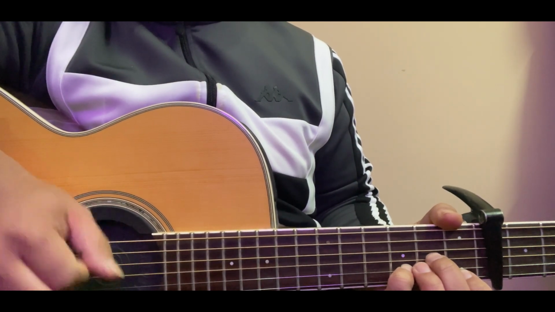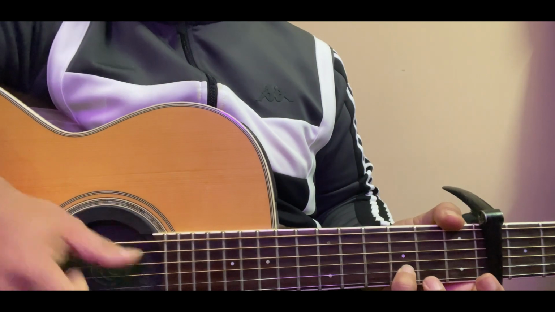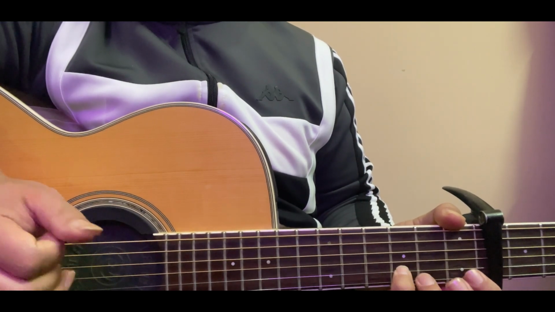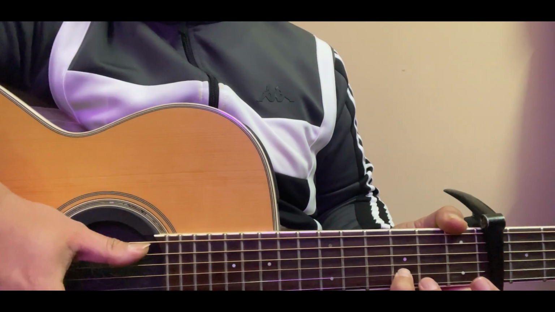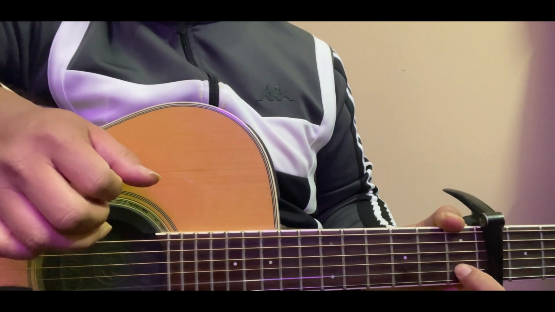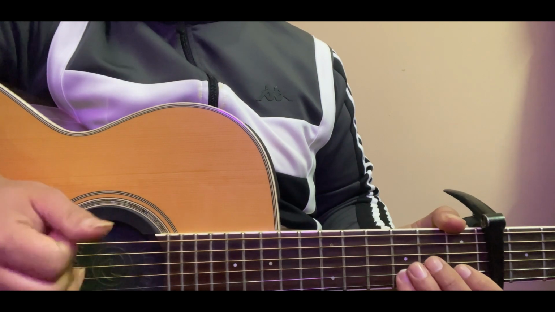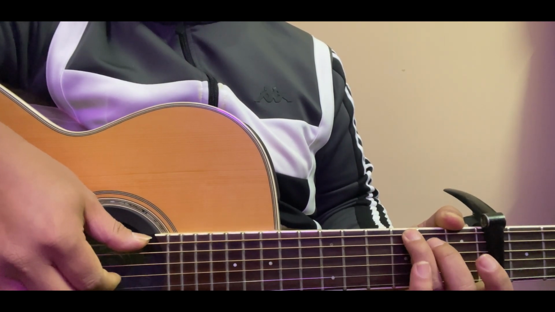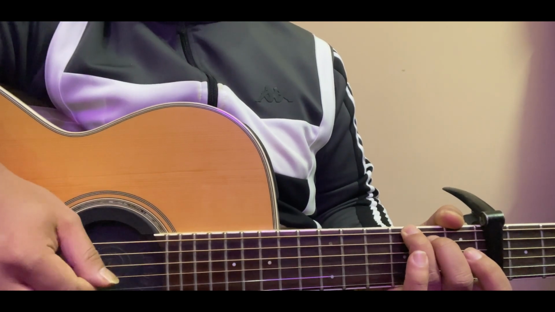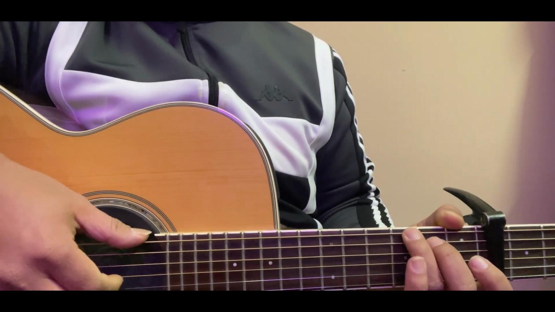And then play the third string, and then play the third fret of the second string, but not plucking. We'll play the sound with the slap, and then first fret of the second string, like this, and then come to the G major, and we'll play the same thing that we played before, like this.